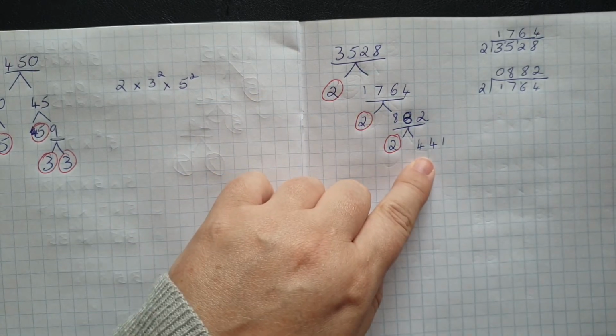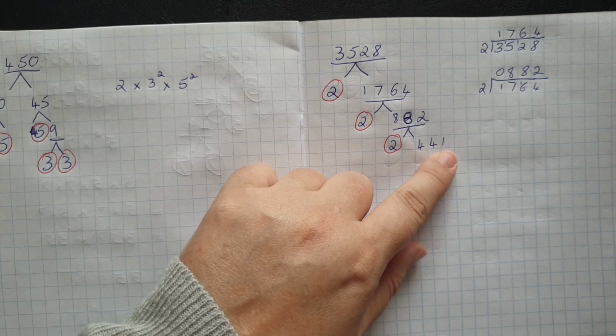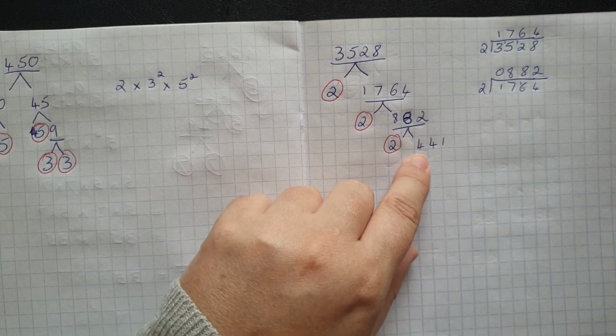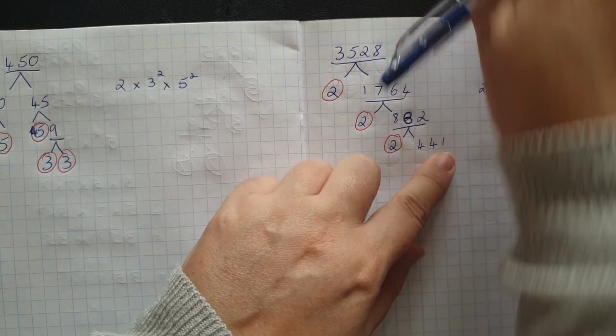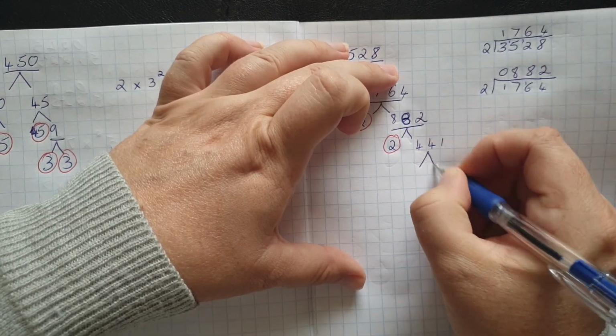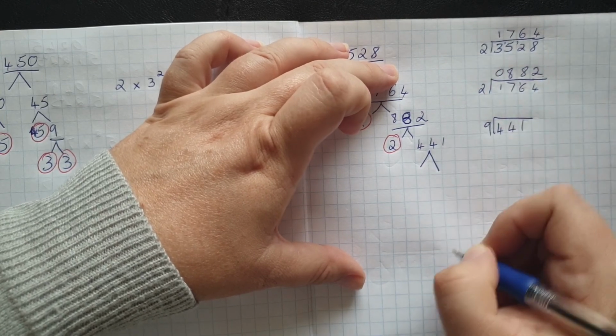Are a bit trickier now. Well, it's not an even number, so it can't be 2. I can use my divisibility laws. 4 plus 4 plus 1 is 9. Therefore, it must be divisible by 9. 4, 4, 1 divided into 9.